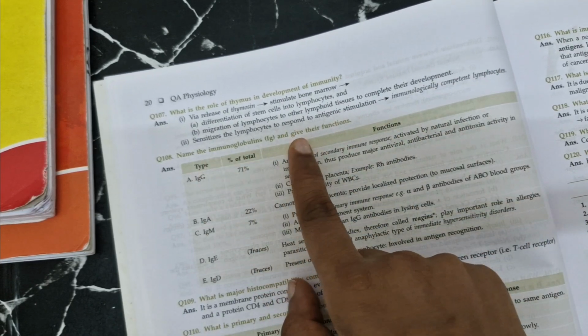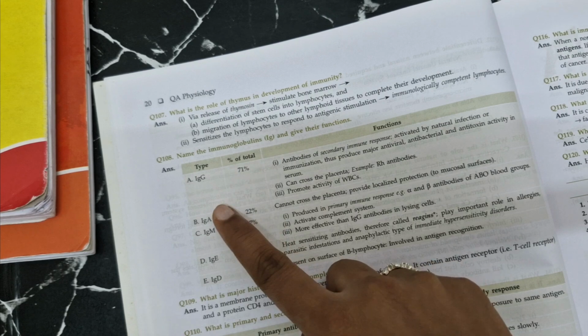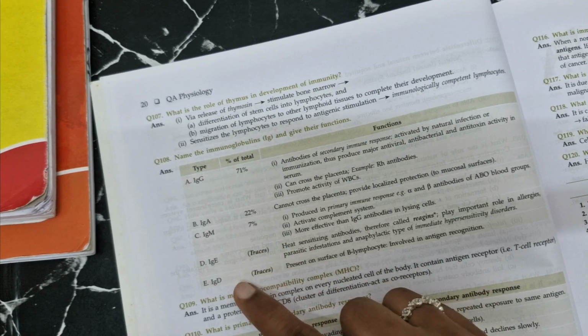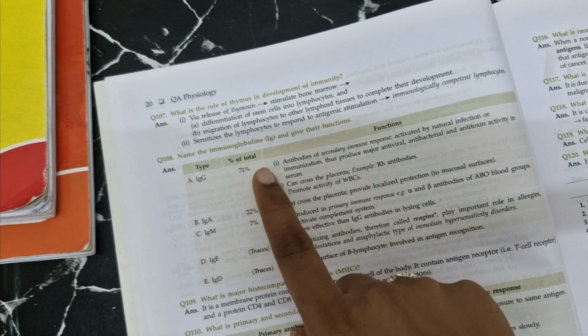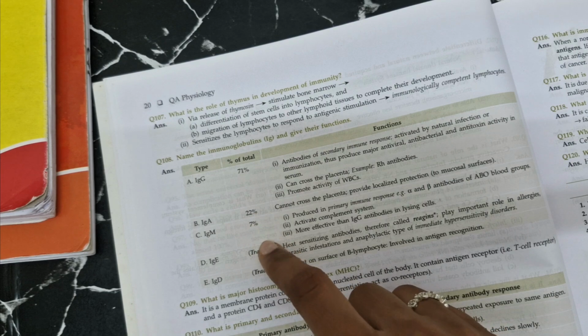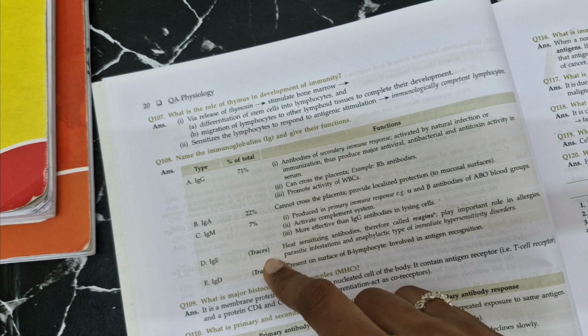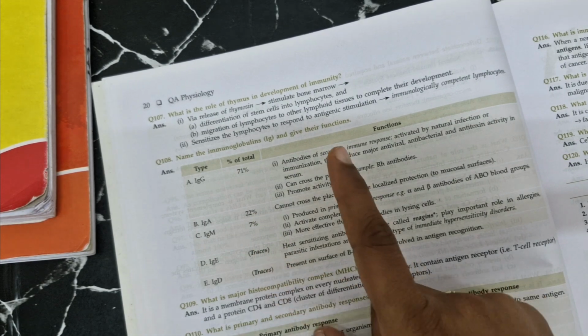Name the immunoglobulins and give their functions. IgG, IgA, IgM, IgE, and IgD. IgG makes up 71% in total, whereas IgA is 22%. IgM is 7%. IgE is a trace amount. IgD is also a trace amount.